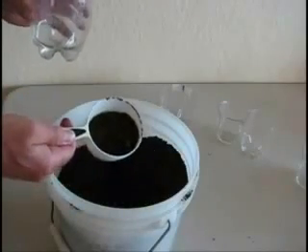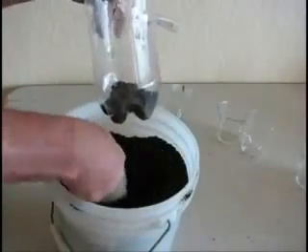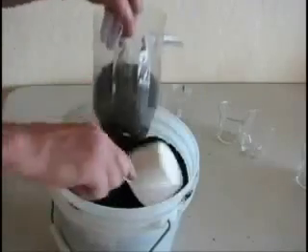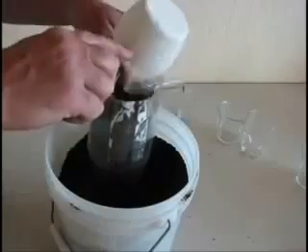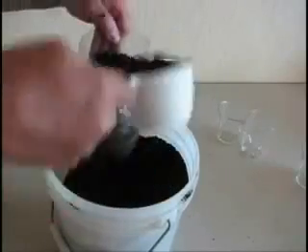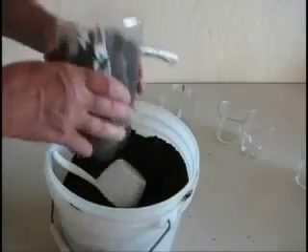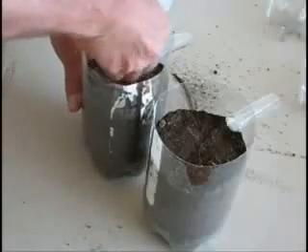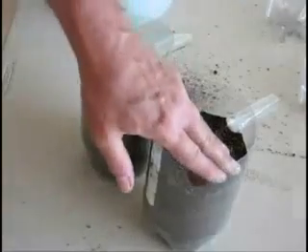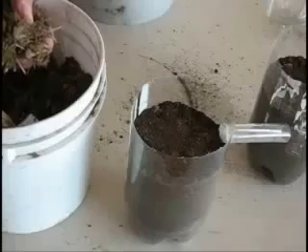We'll start with a bucket of dirt, and we're going to fill these containers with dirt up to the level of the spout. And we're going to firm the dirt like it is on real ground, and we want these exactly to the level of the spout on both containers, just the same.